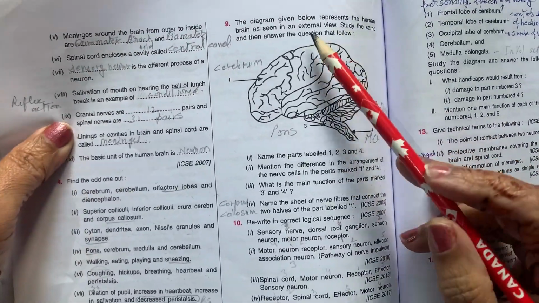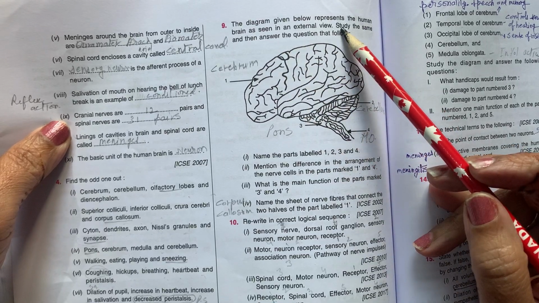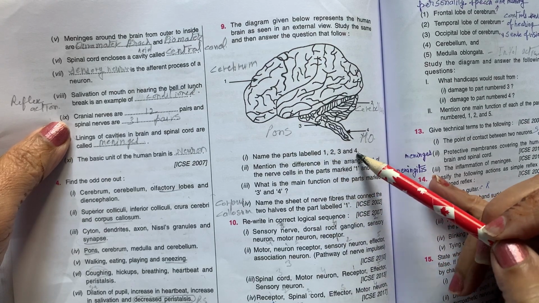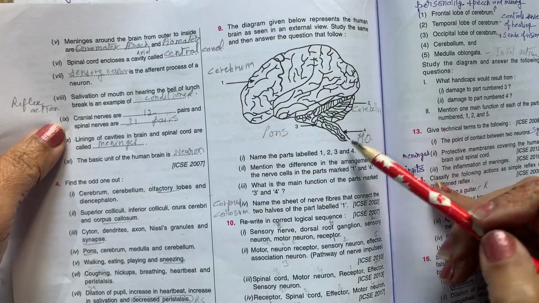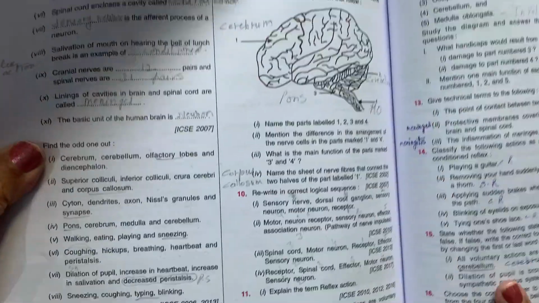The diagram given below represents the human brain as seen in an external view. Study the same and answer the questions. Name the parts labeled 1, 2, 3, 4. 1 is cerebrum, 2 is cerebellum, 3 is pons, 4 is medulla oblongata.